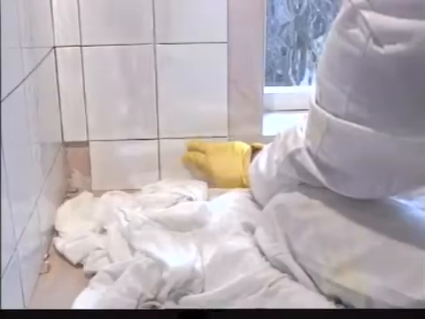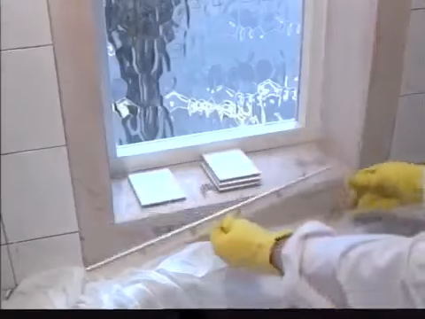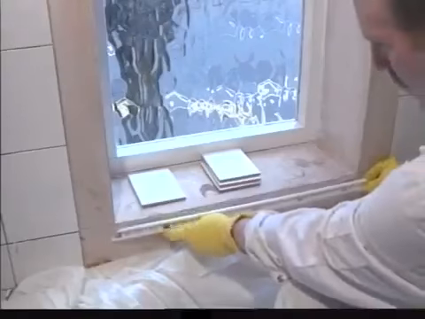Now we can concentrate on the window profile. Fit the trim across the bottom of the windowsill.